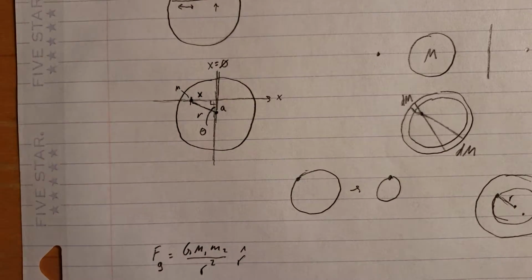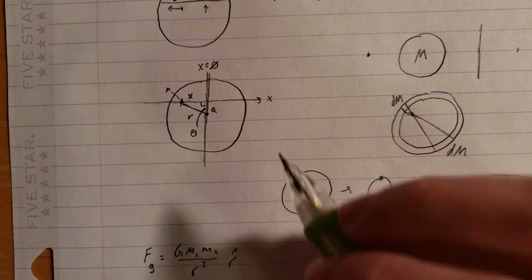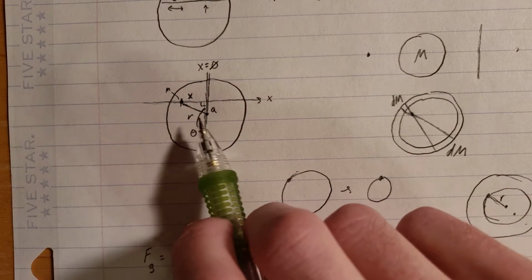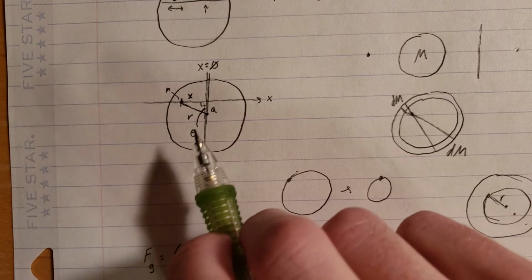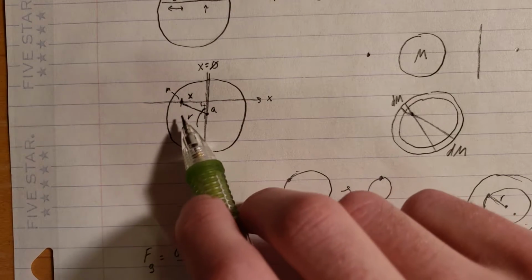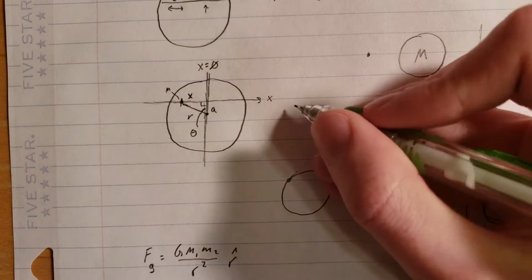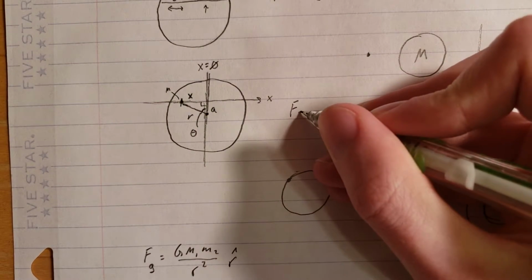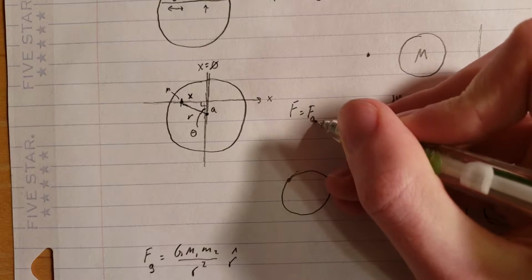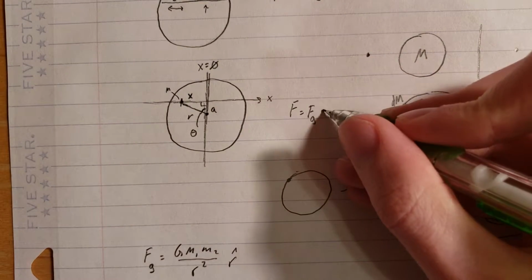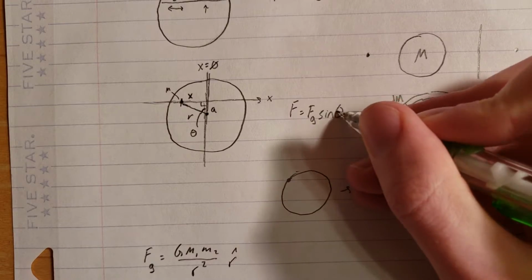But we don't want that. Again, we noted that we can ignore friction, and we've confined this mass to moving only along the x-axis. We don't care about force in the vertical axis, only the horizontal. So, the force that we actually care about is going to be Fg times SOHCAHTOA sine of theta.